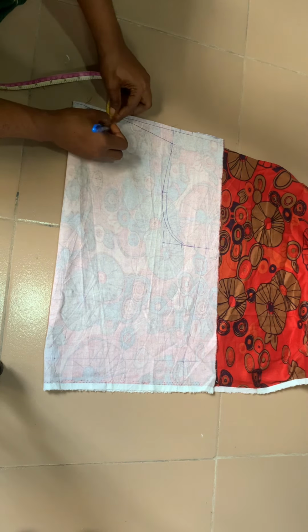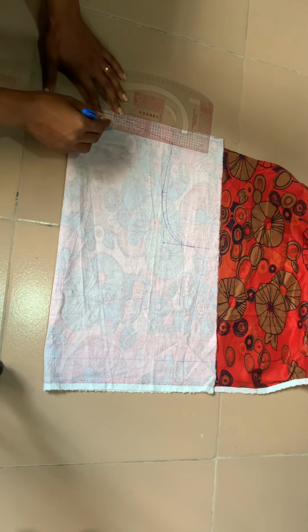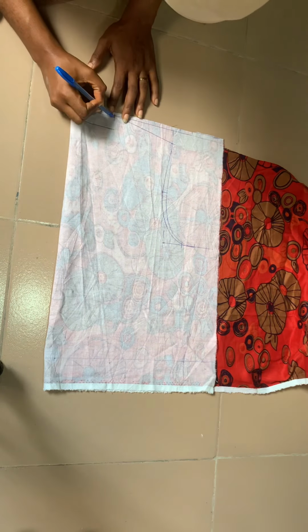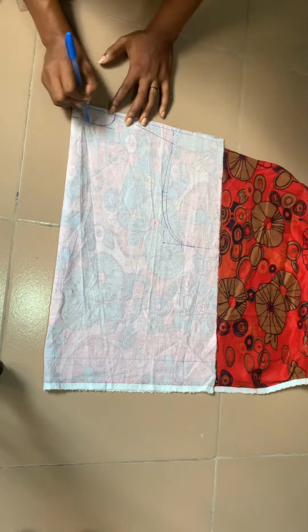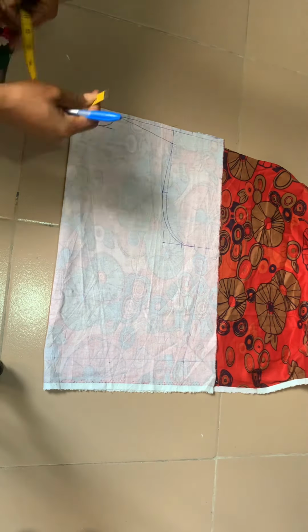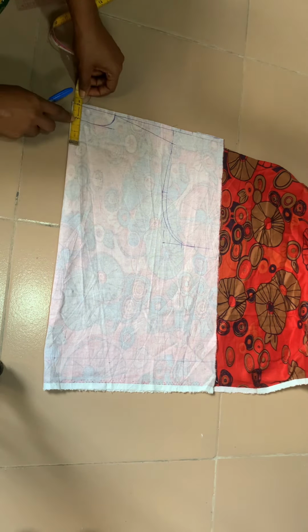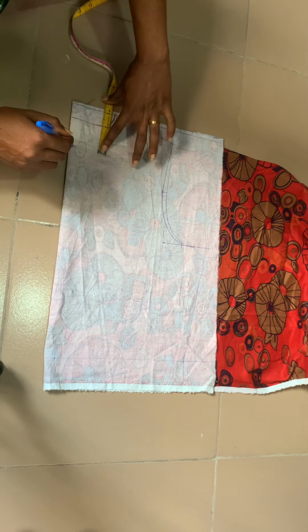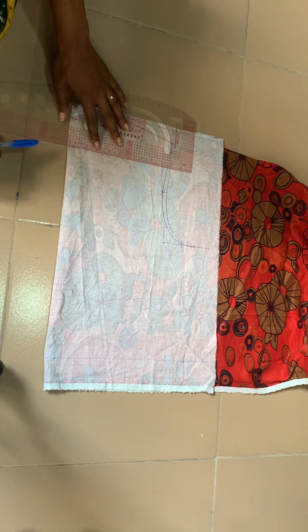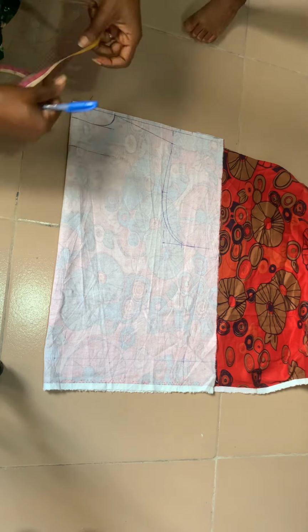If you have been watching my videos before, you should know what it means. Now I'm going to input the neck depth for the back, which is 1 inch. After doing that, I'll go ahead and input the neck depth for the front. I actually used 4 inches. I don't want it to be too choked or too deep. After getting that, I'm going to go ahead and roll, like you are seeing me do.